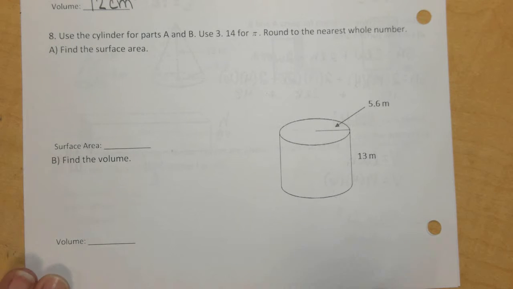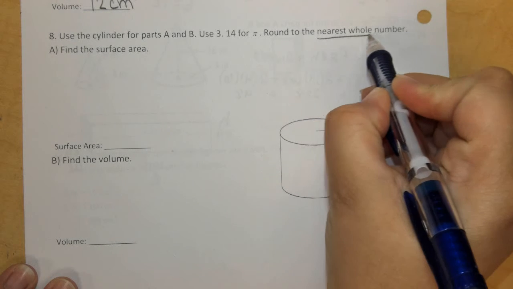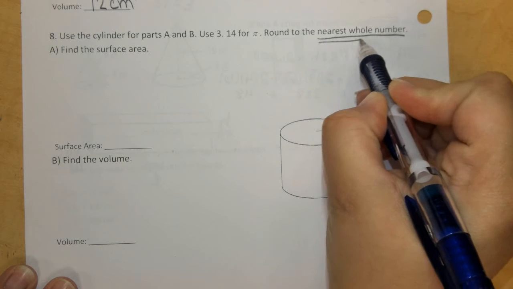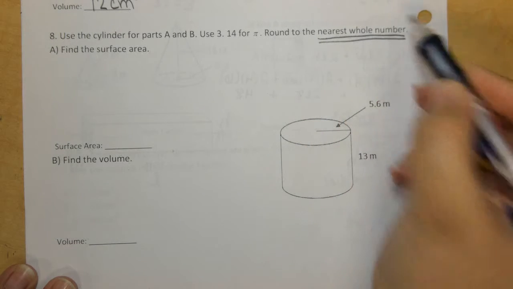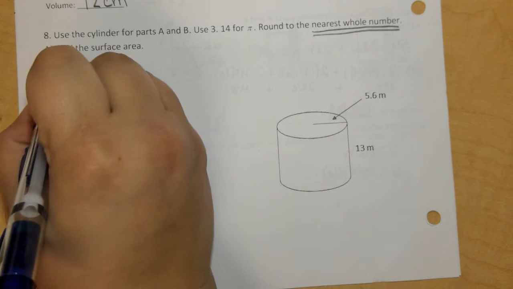For number 8, using the cylinder, for parts A and B, use 3.14 for pi and then round to the nearest whole number. Alright, so that's a little bit different than the beginning directions. So I do want to follow these directions here. So finding the surface area, first I want to find the lateral area.